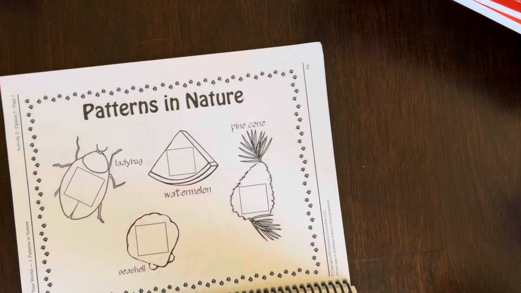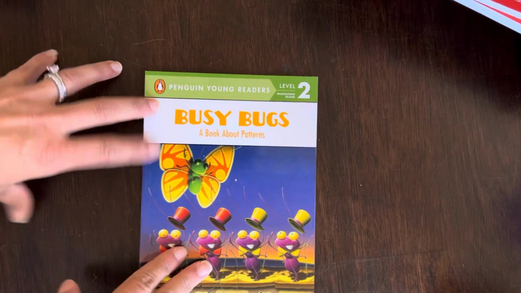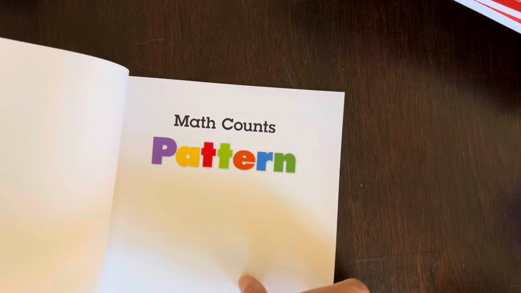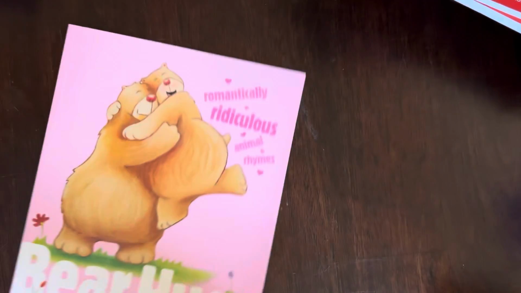Here's an example of patterns in nature, and so it's a really fun unit. I think this is really great for younger kids. And the books that come with it are Busy Bugs and Math Counts. This is a fun book. I really like their picture books. I feel like they do a really good job of picking those out.